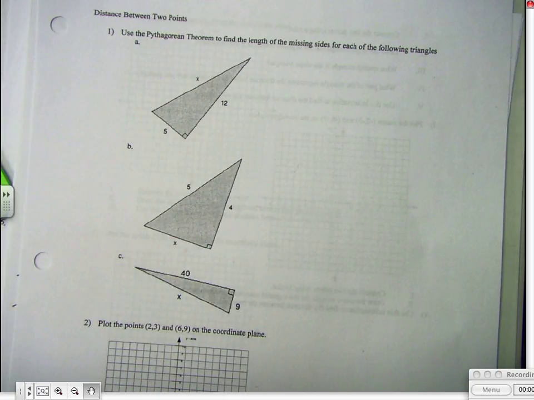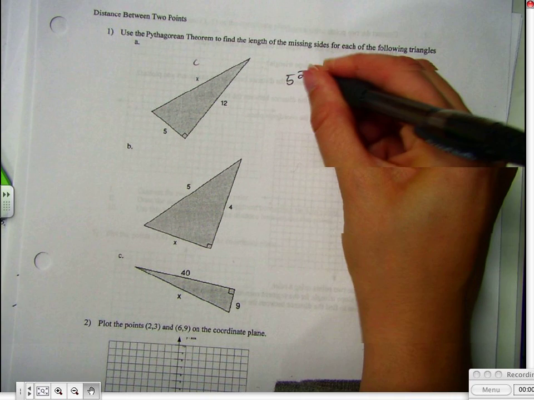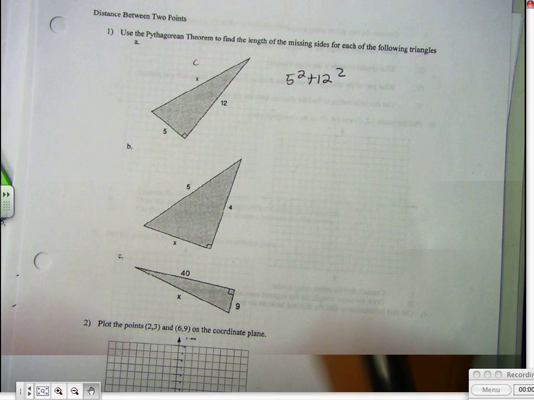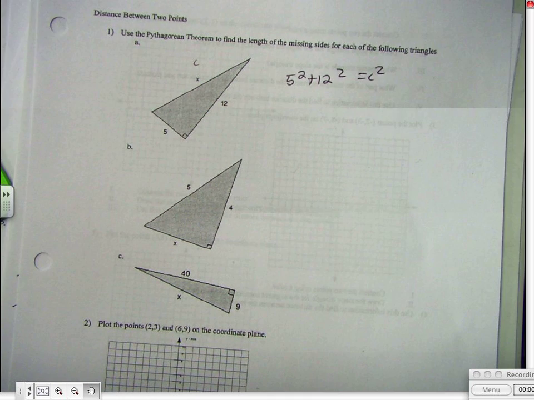Sometimes you're trying to find C, sometimes A, sometimes B, but it's important when you set it up. In this case, we're trying to find C. So it's 5 squared plus 12 squared. Does it matter if I wrote 12 squared first? No. Good. It does not.